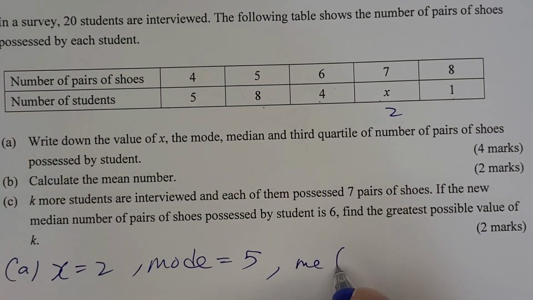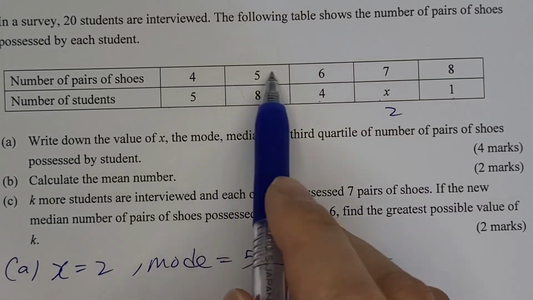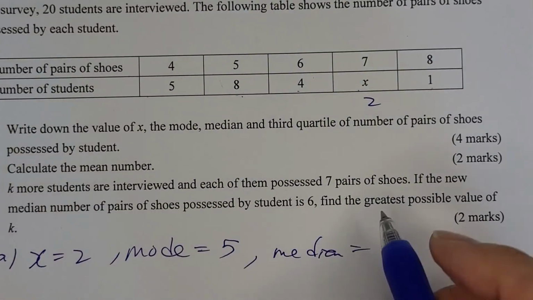So mode is 5. Also, the median is the 10th data and 11th data over 2. So the median will lie between here. So median also 5.